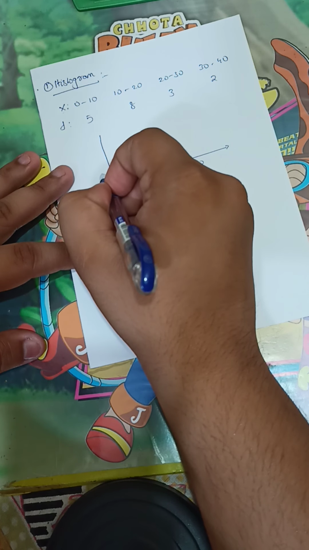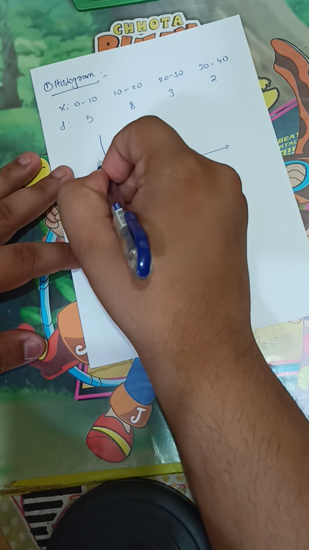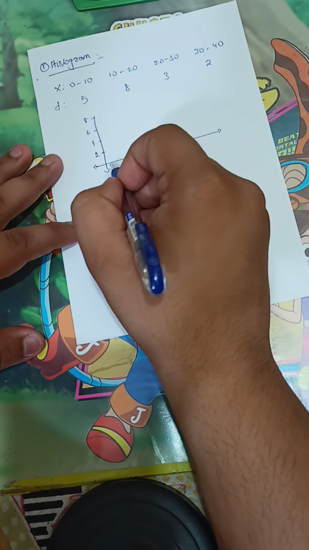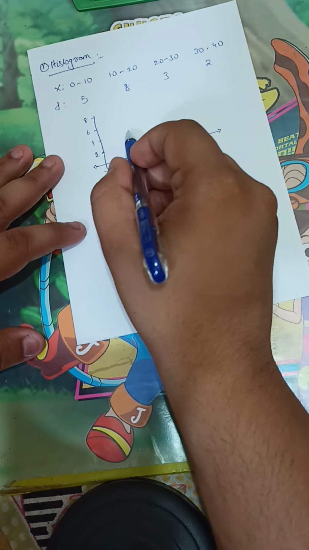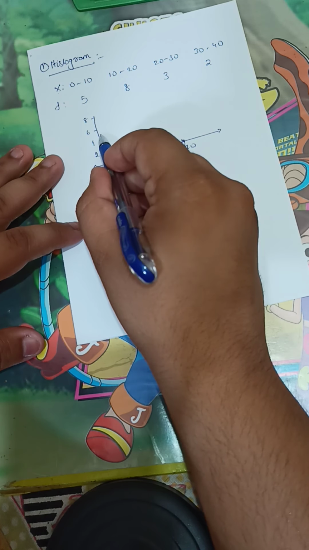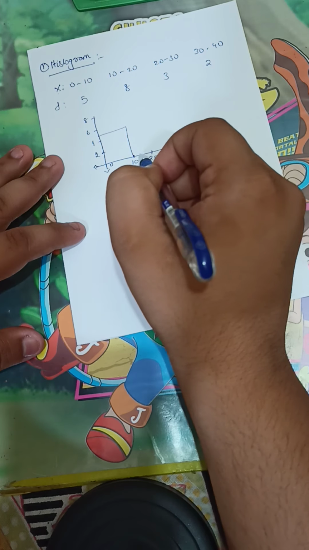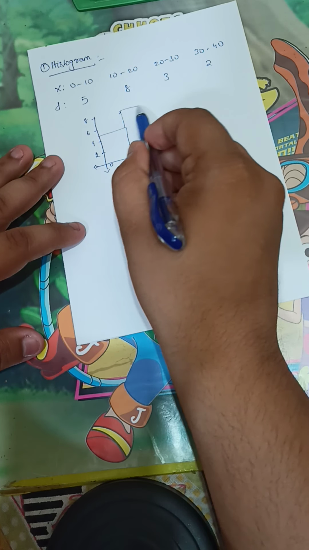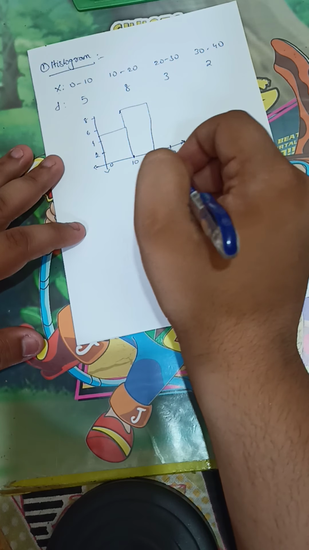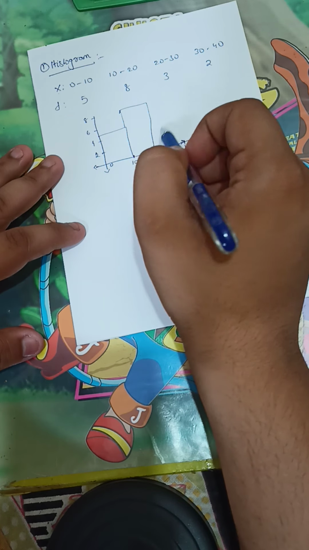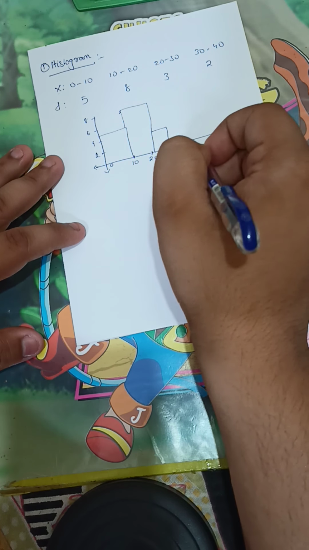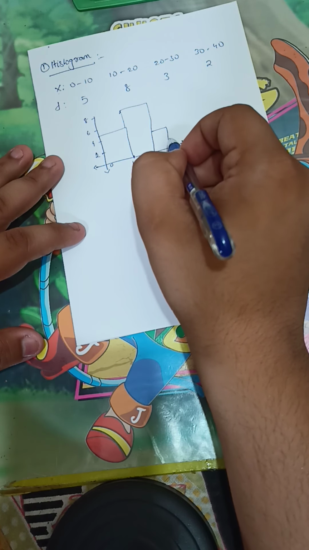Then on the y-axis, 2, 4, 6, 8. Corresponding to 0 to 10, I have 5, so I draw in this way, and 10 to 20 I have 8 and I draw in this way, and 20 to 30 there are 3 people, then I draw in this way, then 30 to 40 I have 2 people, then I draw in this way.